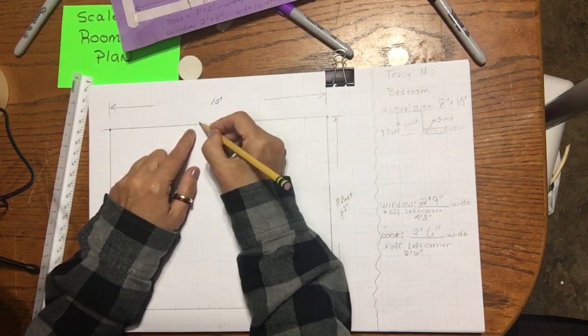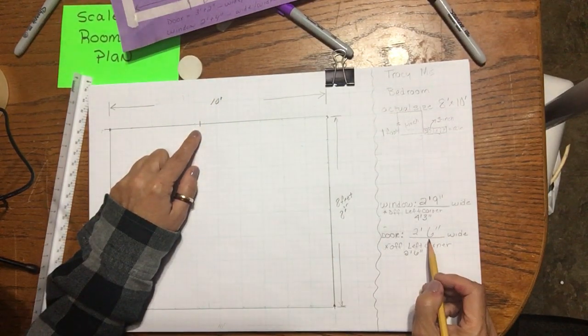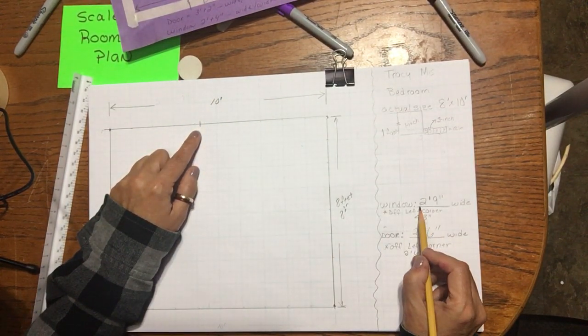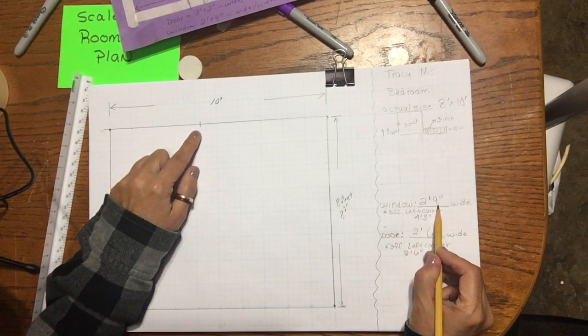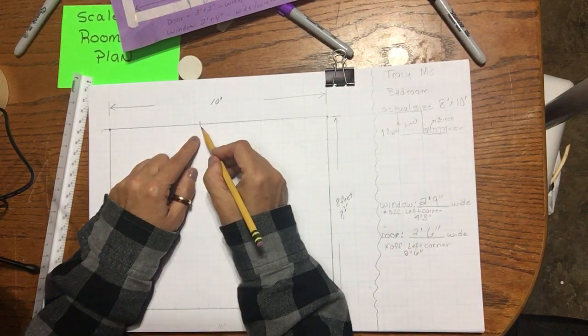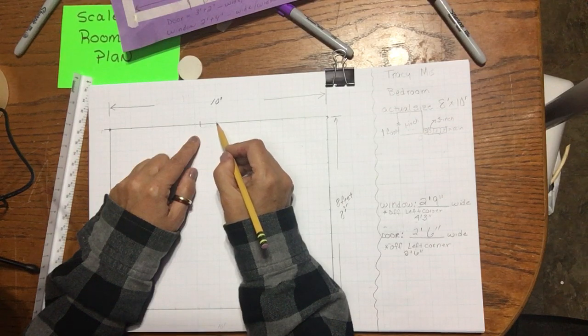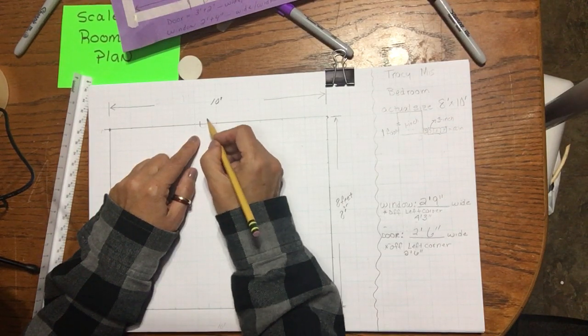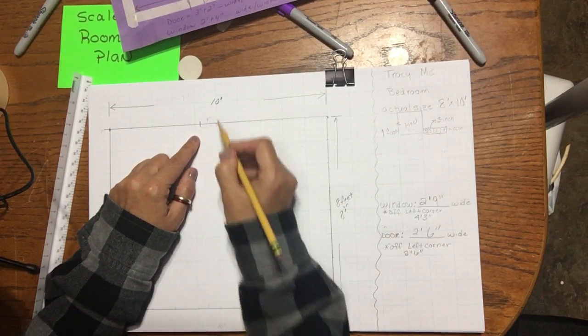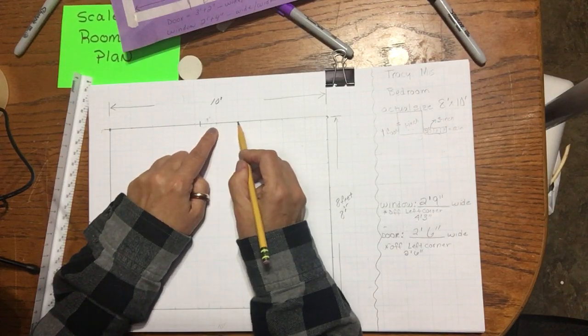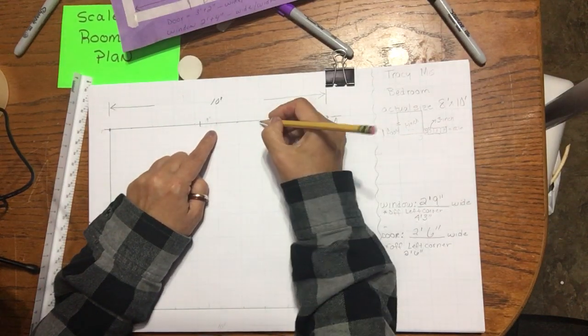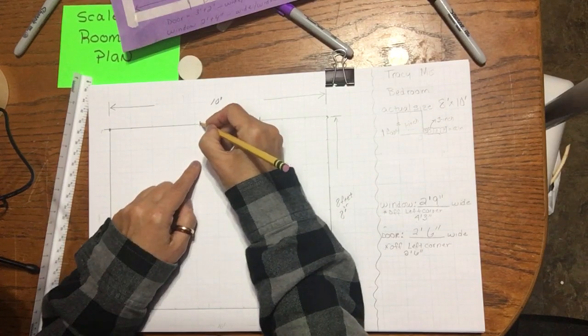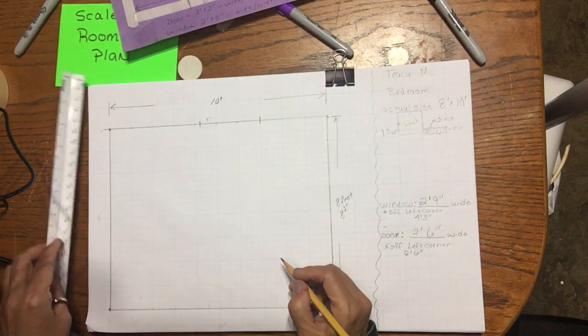So my window is starting right there, and my window total length is 2 feet 9 inches. How convenient. 3, 6, 9. That's 9 inches right there. I'm just going to write you a note. That's 9 inches right there. And there's my whole foot and my second foot. So from there to there, that is going to be my window.